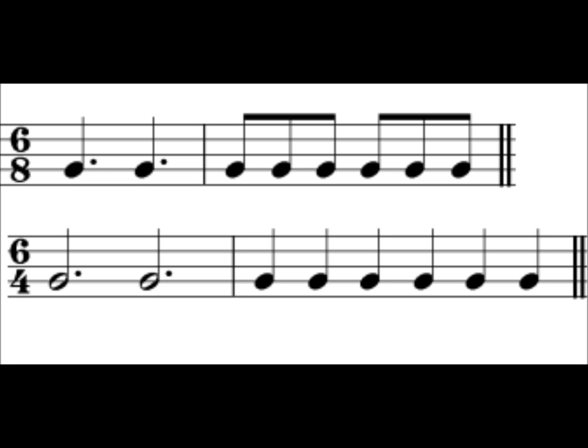So what does 6/8 tell us? It tells us that there are a total of 6 quavers in the bar, that quavers are the subbeat, not the main beat, that 3 quavers will make up 1 main beat, and therefore 1 main beat must be a dotted crotchet.